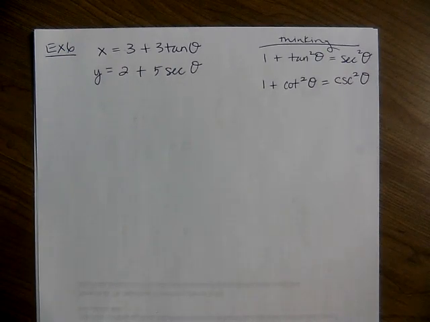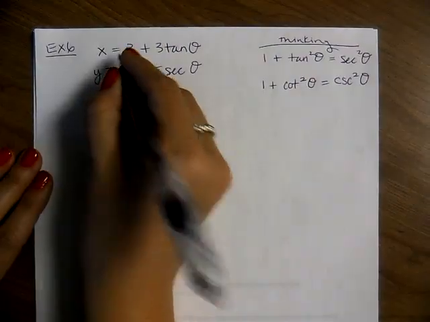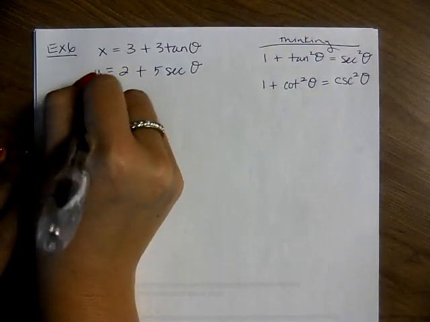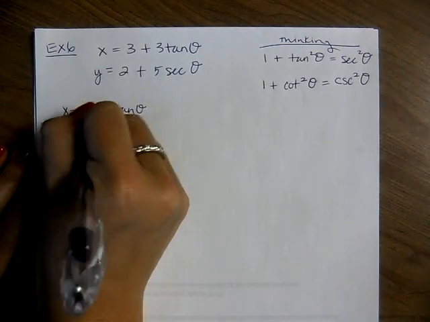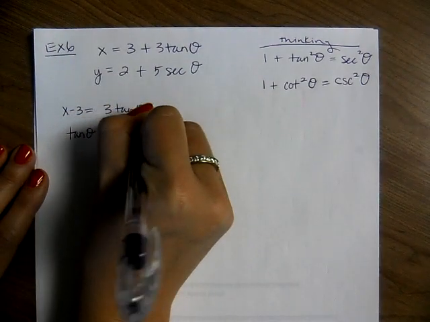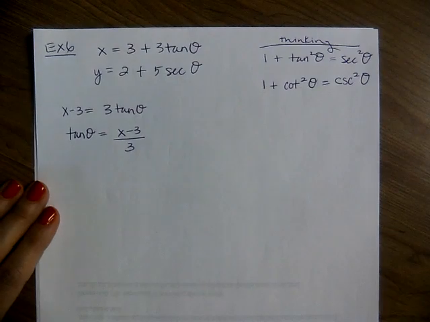Now that we have that all clarified, do you see what we're going to do here again? We're going to solve for tangent. We're going to solve for secant. We're going to plug it into the identity so that way you can get a rectangular equation of just x and y. So that's what we should do. So x minus 3 equals 3 times tangent, right? So then that must mean that tangent of theta is (x minus 3) over 3.